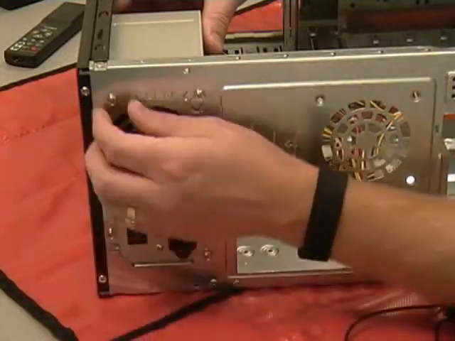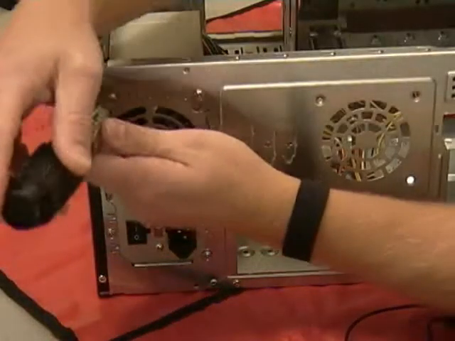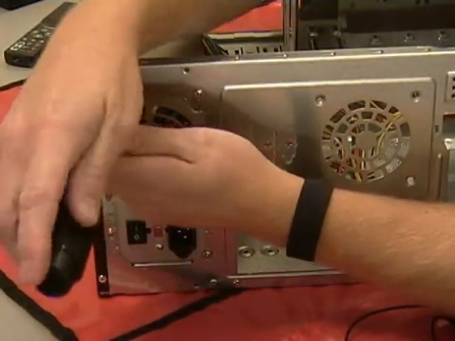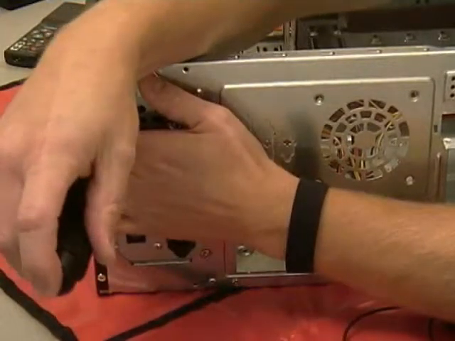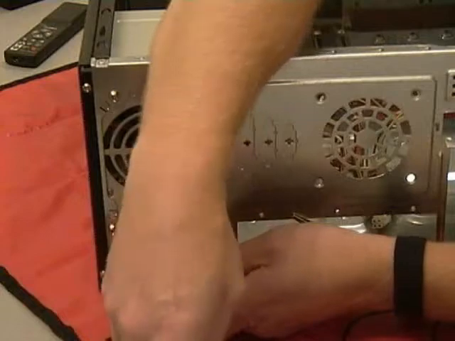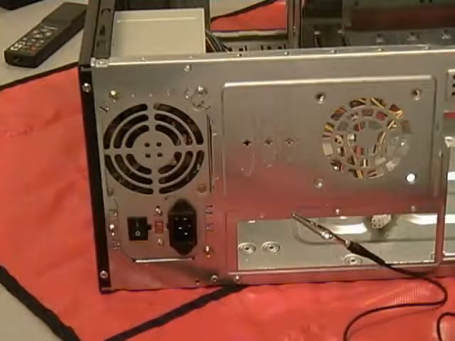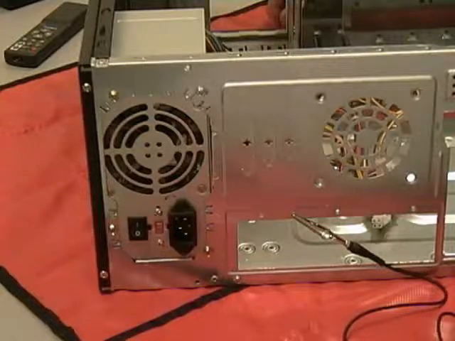Okay, I've got the screws started. Now I get my screwdriver, and I tighten them up. All right, our power supply is installed in the case. We're ready to go on to the next step now.